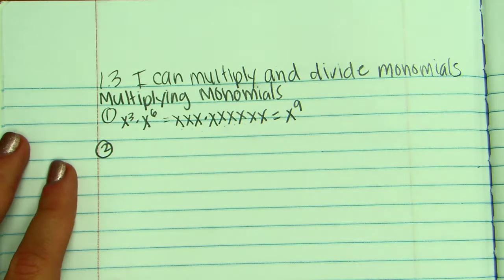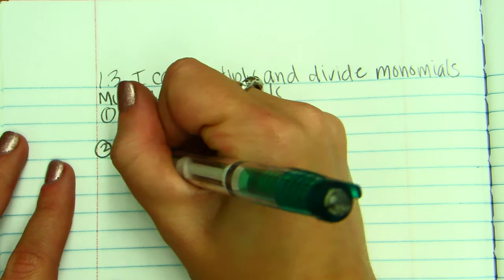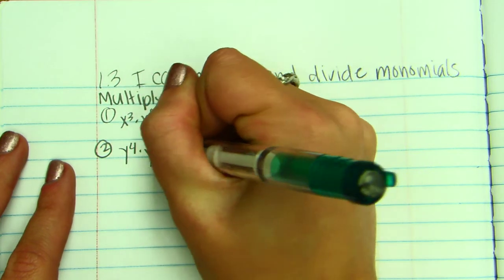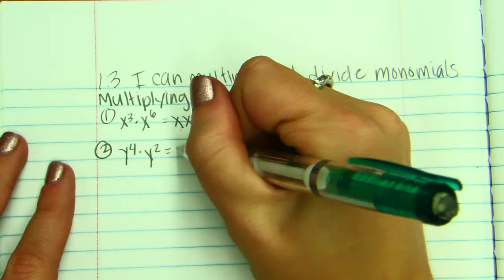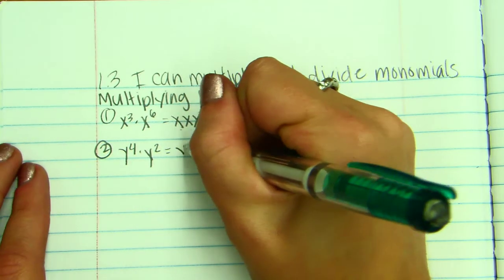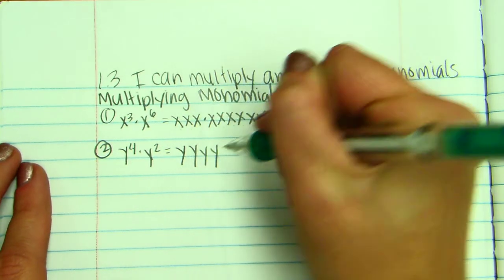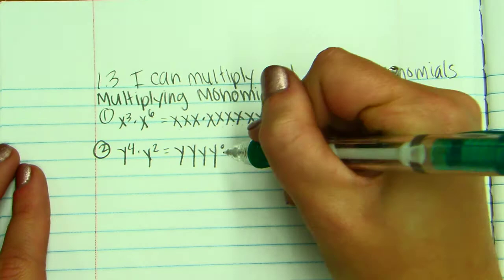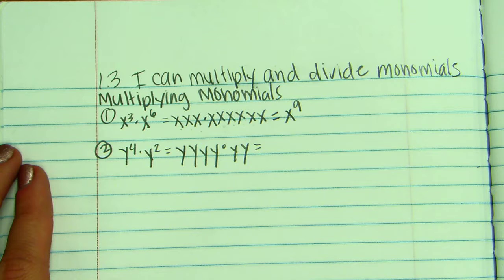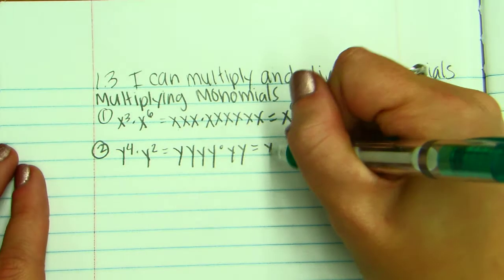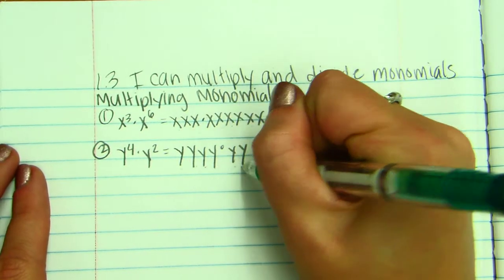The second one, let's do y to the 4th times y to the 2nd. So I'm going to write out in expanded form what this means. So this means 4 factors of y, so 1, 2, 3, 4 factors of y times 1, 2 more factors of y. So now if I simplify this, I have y to the 1, 2, 3, 4, 5, 6th power.